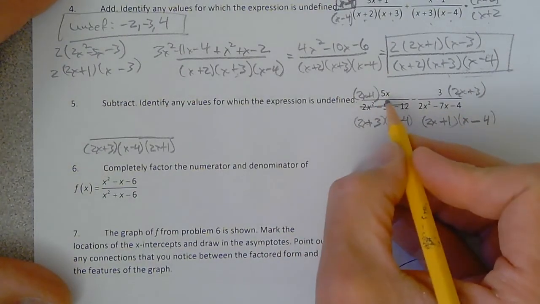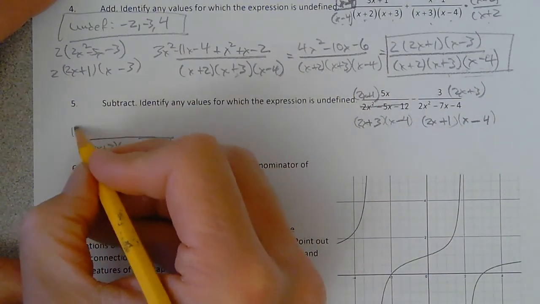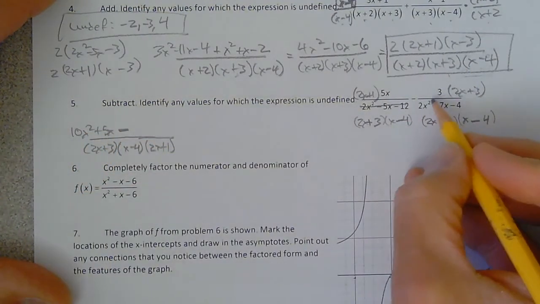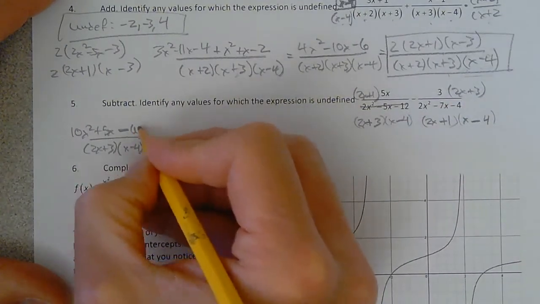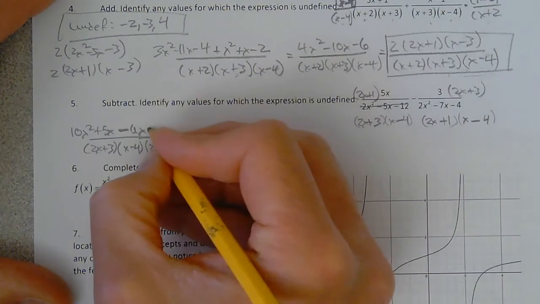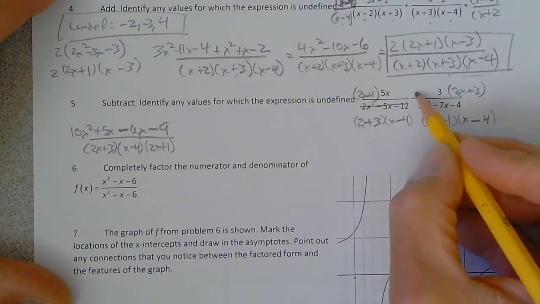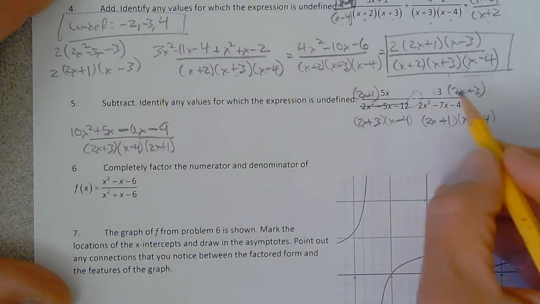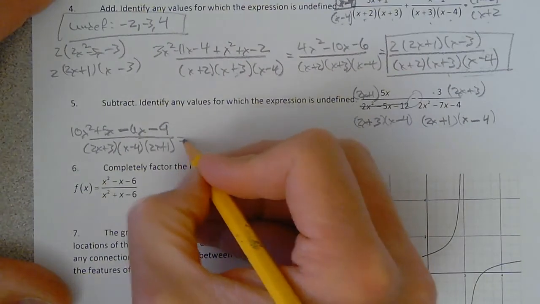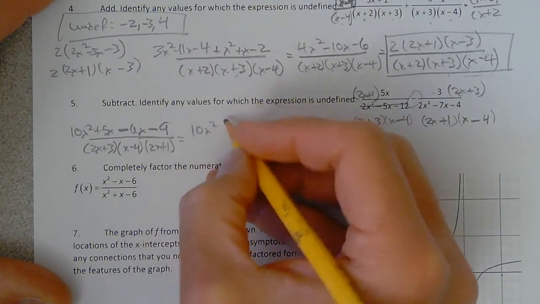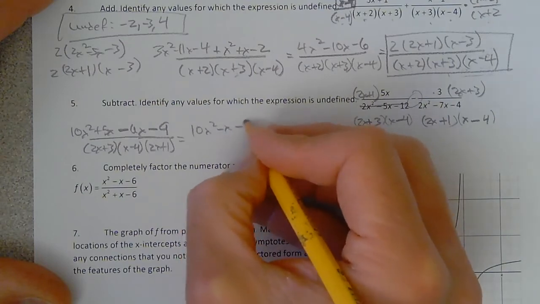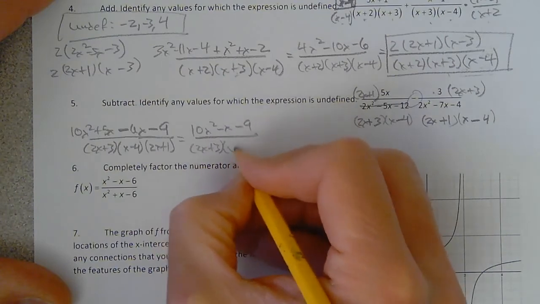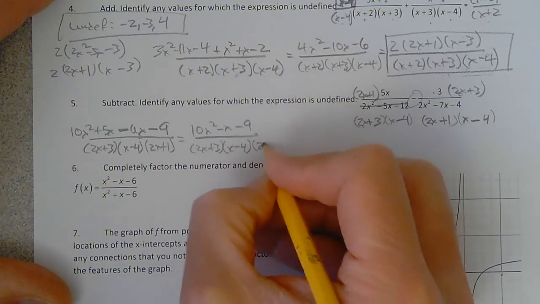So 5x distributed through 2x plus 1 is a 10x squared plus 5x. And then we're going to subtract 6x and also subtract 9, because that subtraction that's here has to apply to both of these things, and that makes it 6x plus 9. But when we're subtracting that, we'll get that. So that'll give me a 10x squared minus x minus 9 over 2x plus 3 times x minus 4 times 2x plus 1.